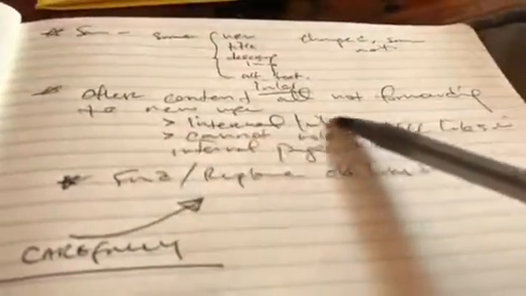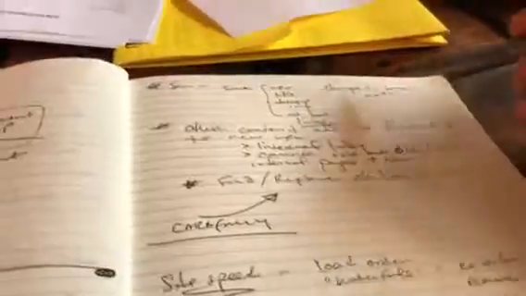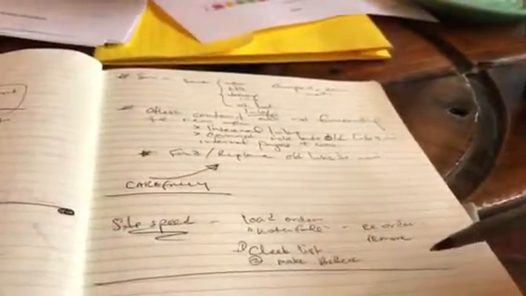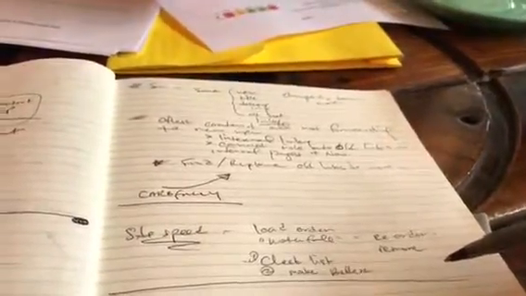And what is this? Other content, all not forwarding to new URLs. Oh, that's internal linking. We just talked about that. What else did we cover? I think that might be the gist of it for Sam at this point.